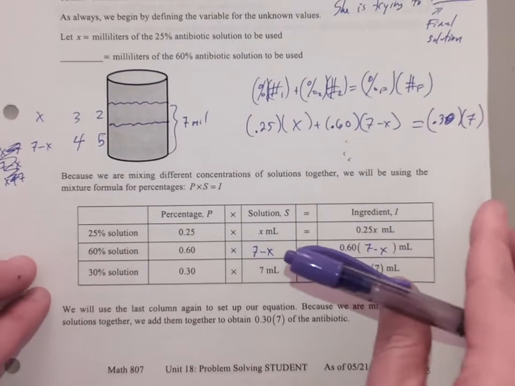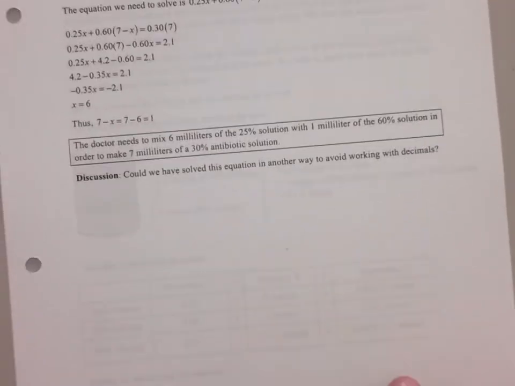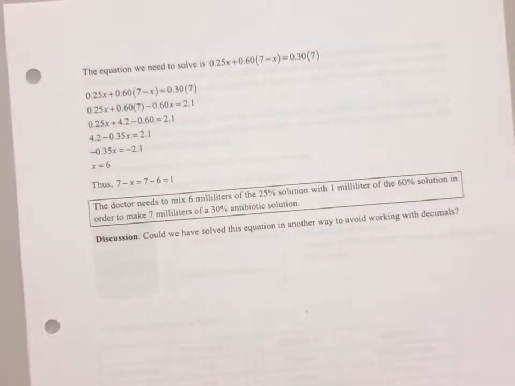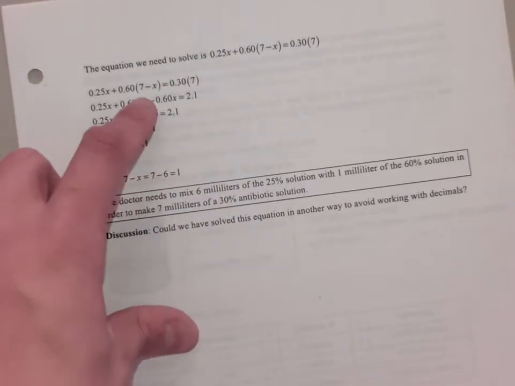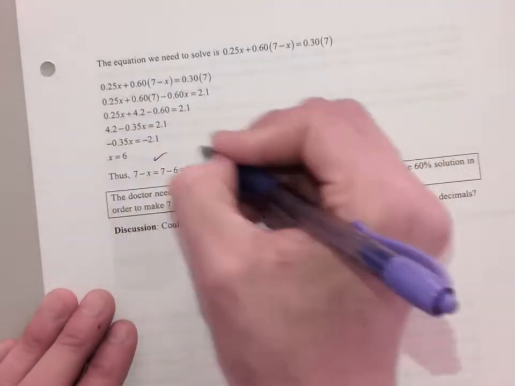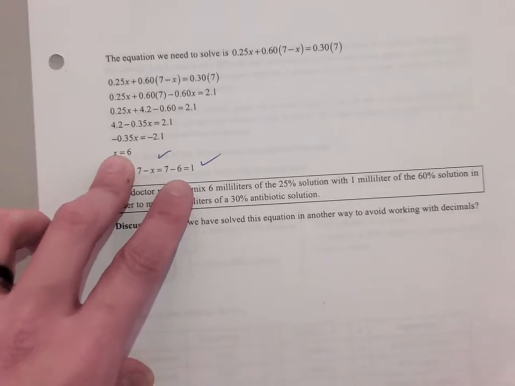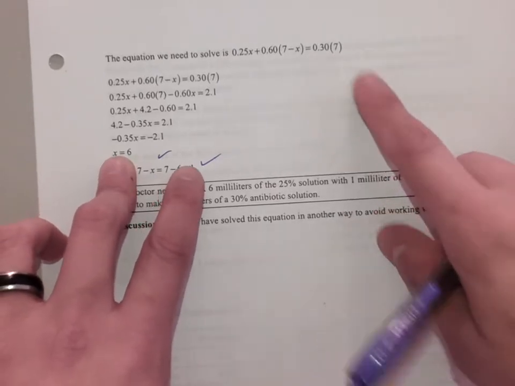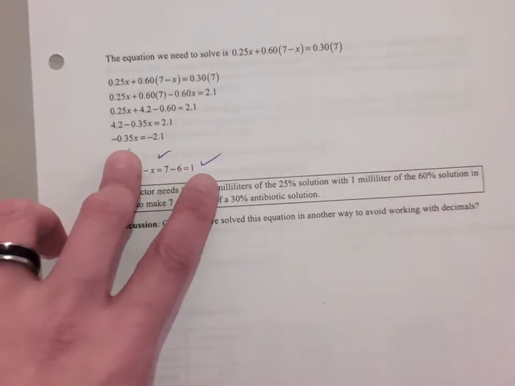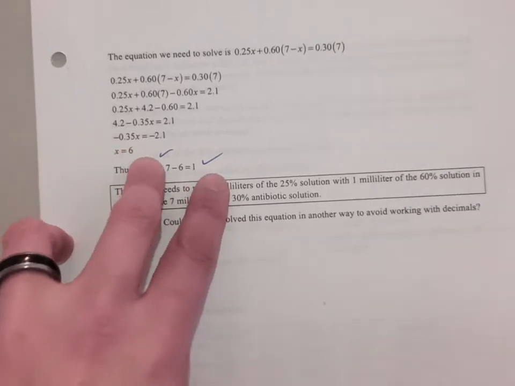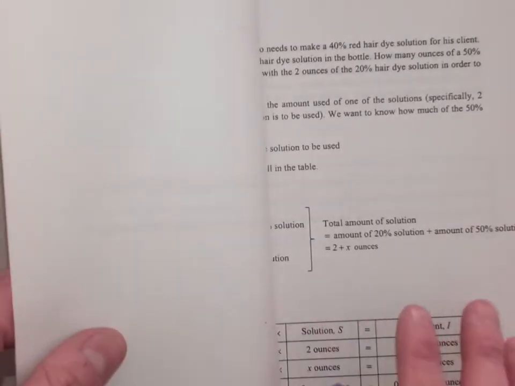And then again, we would set it up, which is done right over here. And you would go ahead and go through the calculations. Okay, so if you notice, this is how we would solve these kinds of problems. It's actually not too bad. The hardest part, believe it or not, some people forget how to multiply their decimals. You get a little shaky with that sometimes. Okay, we're going to practice another example right now.